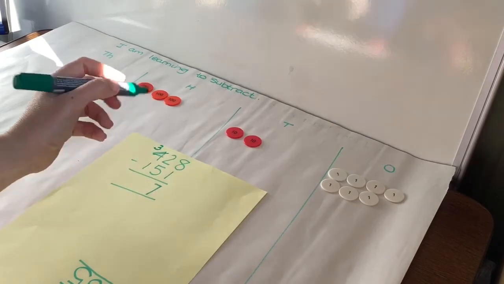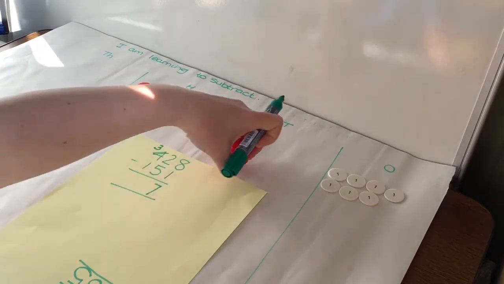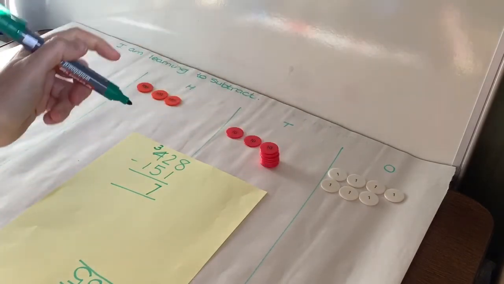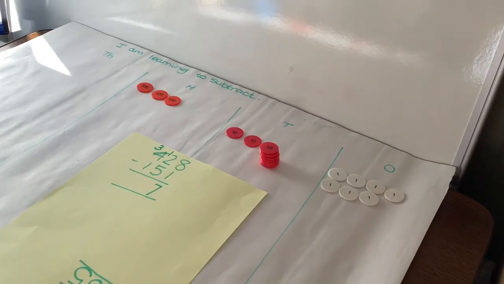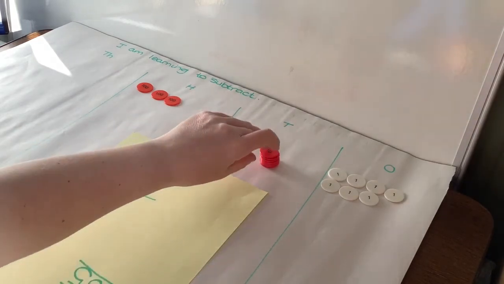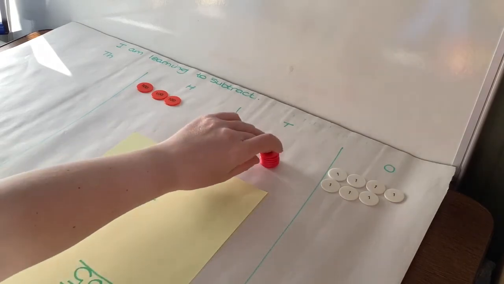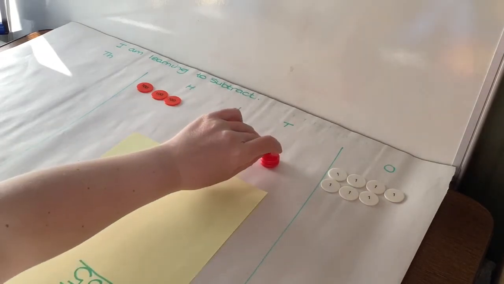There'll be 300 left and I'm going to regroup that 100 into slidey tens. Okay, so I've put 10 tens on that side. 10 tens are 100. So now I have 12 tens and I need to subtract 5 of those tens. So let's do that. 1 ten, 2 tens, 3 tens, 4 tens, 5 tens.